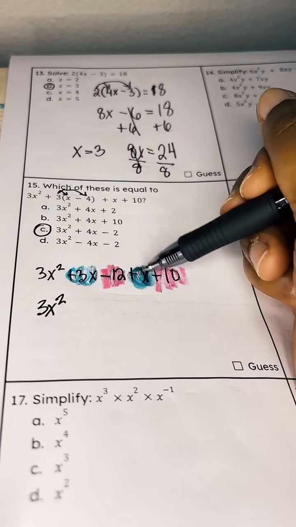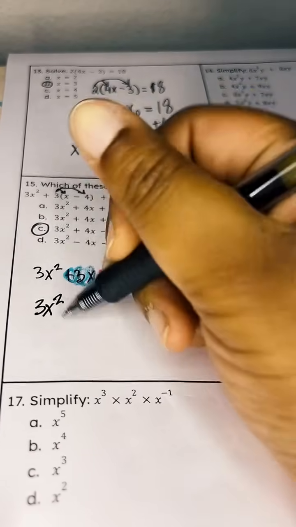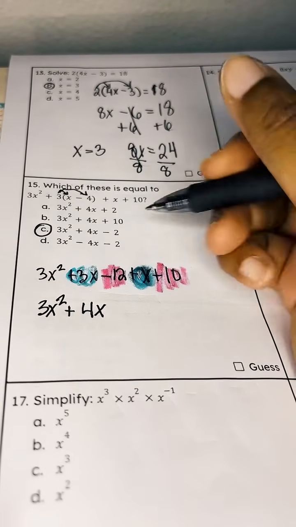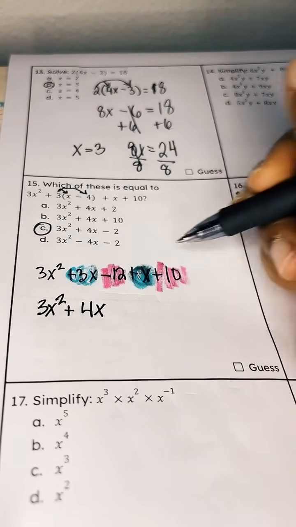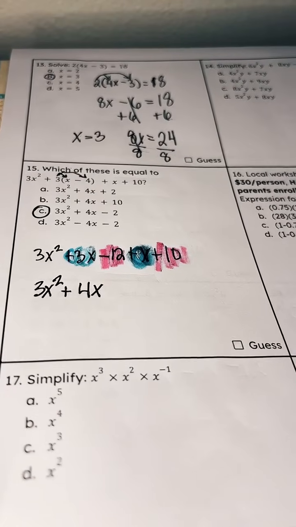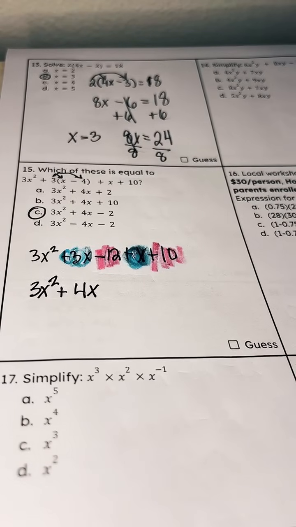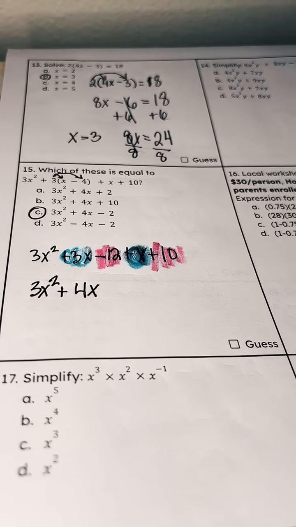But this is just an x here. It's a 1x. So it's plus 4x. And then negative 12 plus 10. I borrowed $12 from you and I add 10. Yeah, I'm going to use the green on the next one.